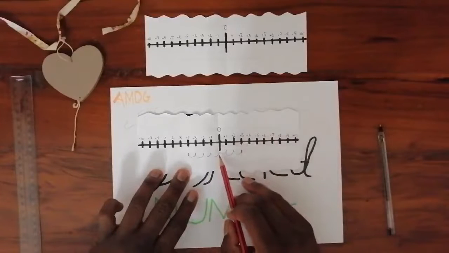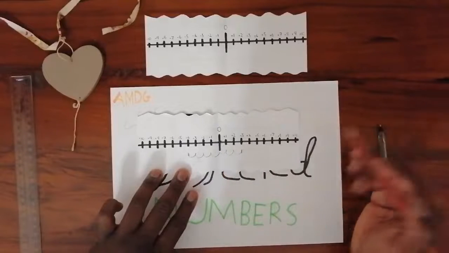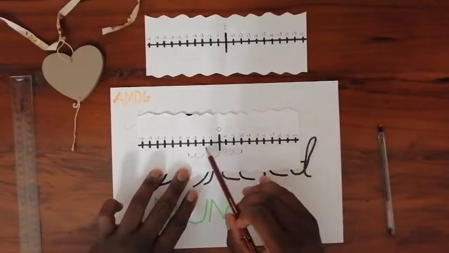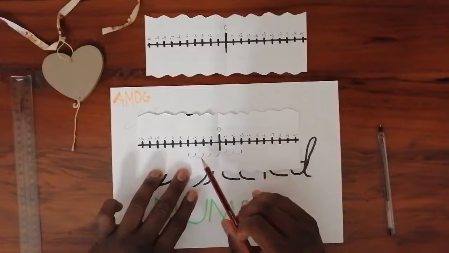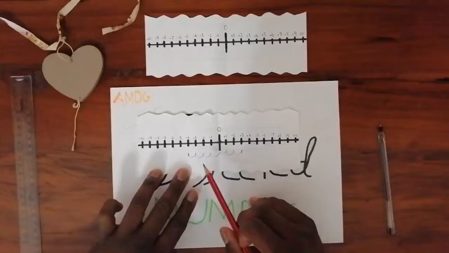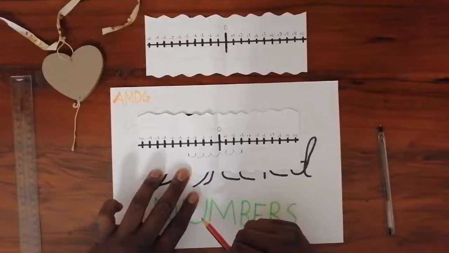Just a quick reminder. Plus means it's to the right of 0. Minus means it is to the left of 0. Now, imagine if you had the number plus 6. Which side of the number line would it be, and where would it be? I'll give you some time just to think. Please pause the video.